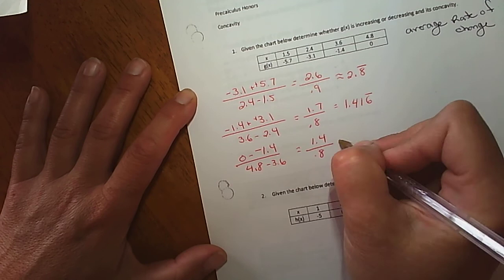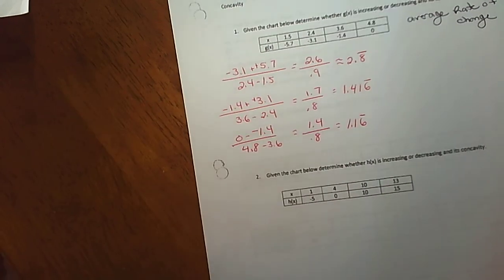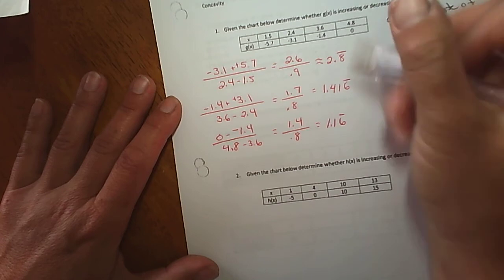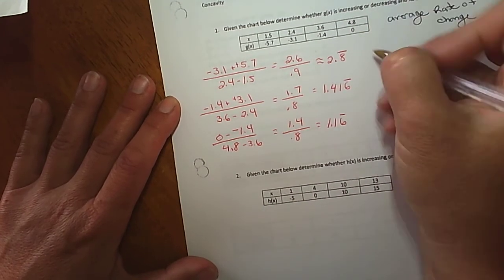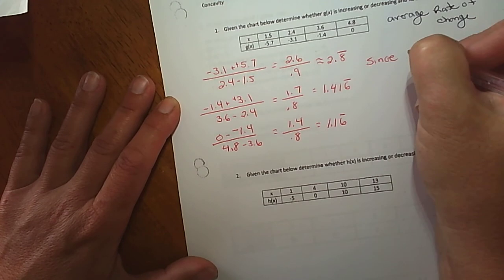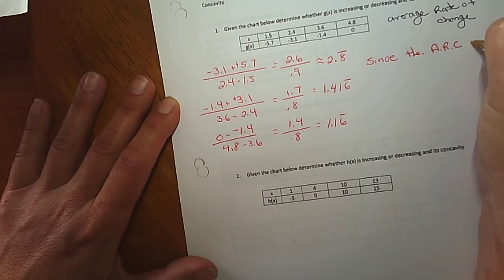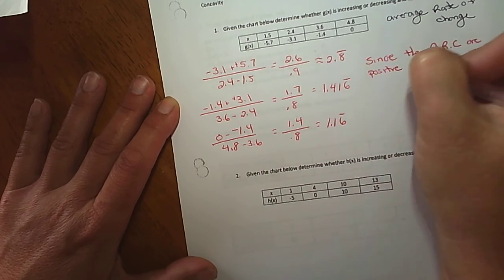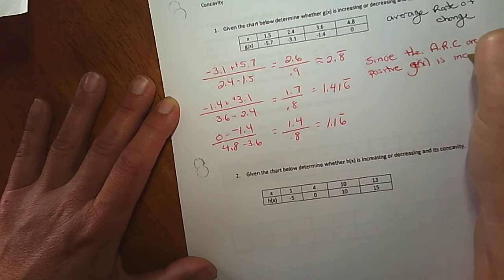Let's see here. And this one came out to be 1.16 repeating. All right, so I do at least 3 average rate of changes. And then I look at these. Are these positive or are these negative? Okay, these are positive. So since the average rate of change are positive, g of x is increasing.